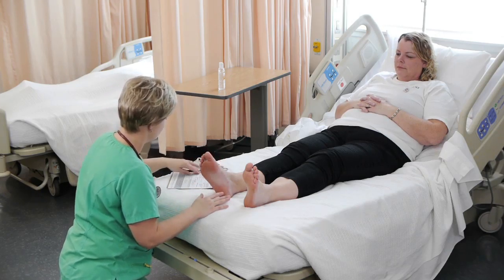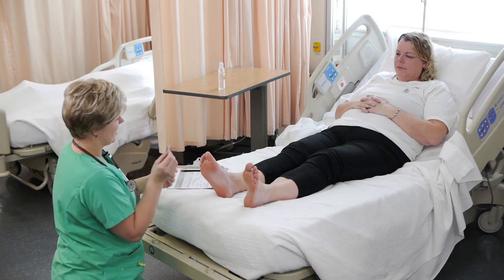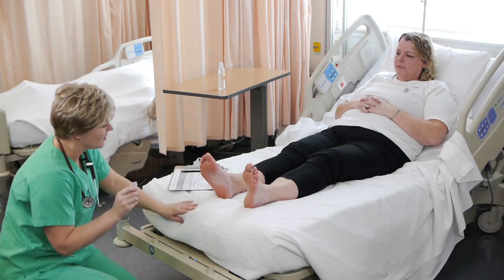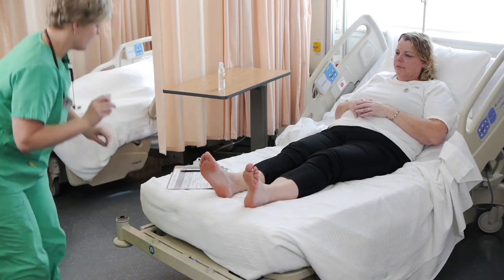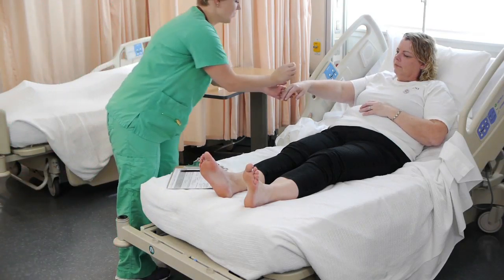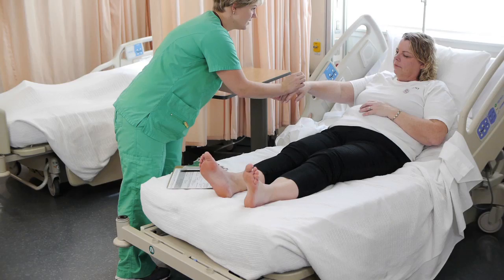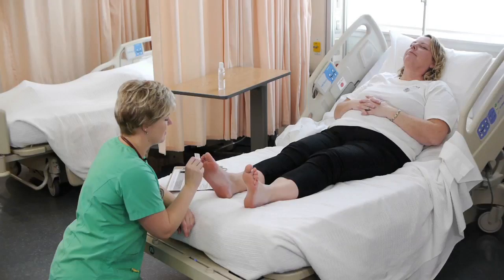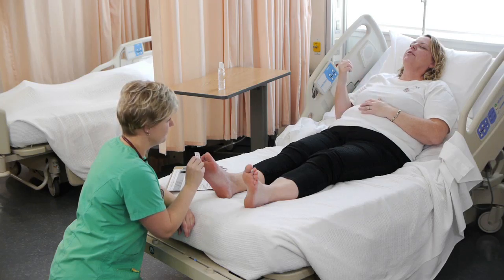So that's all positive. So now I'm going to check and see how much feeling you have in your feet. So I'm just going to put this on your hand so you have an idea of what you're feeling for. It's a very mild poking sensation. Okay, so I'm just going to check a couple spots in your feet to see if you can feel them. I need you to close your eyes and tell me what foot I'm poking and what spot on your foot I'm poking. This foot, big toe.